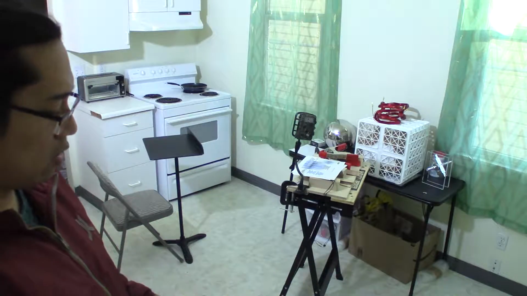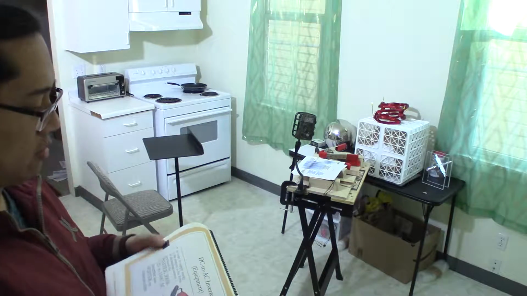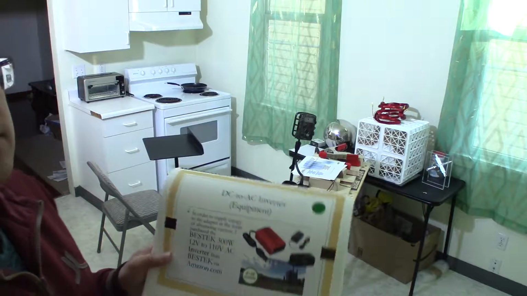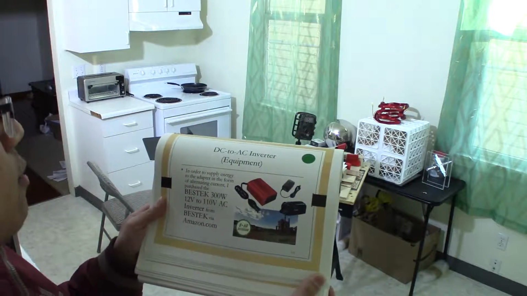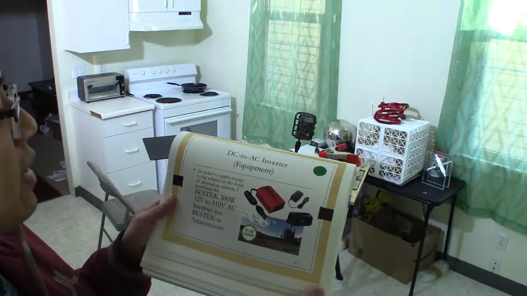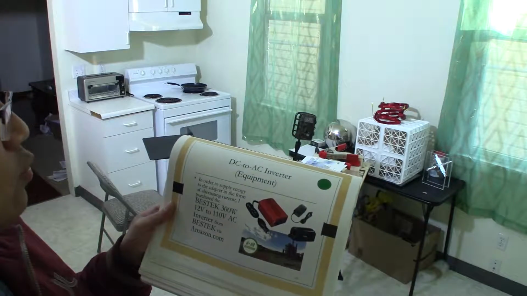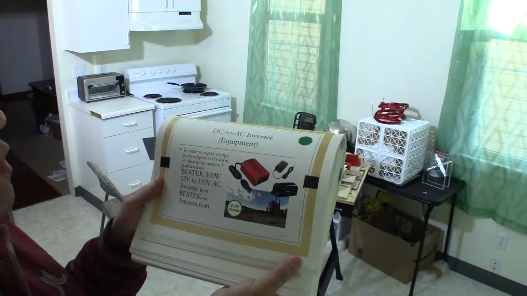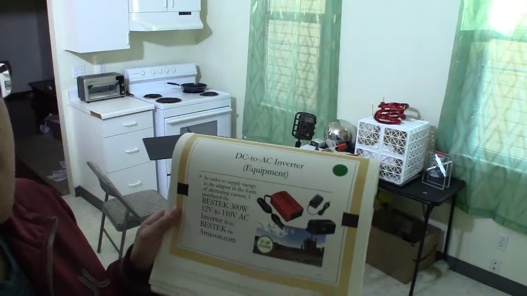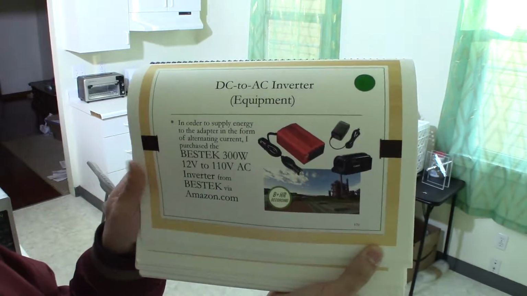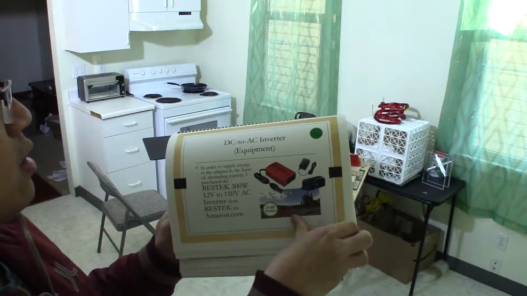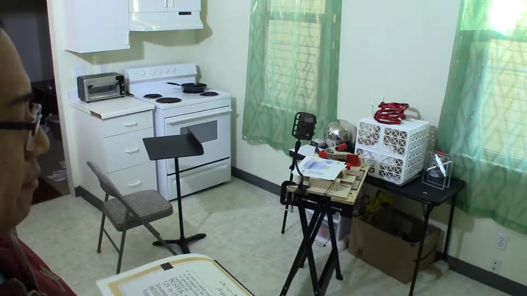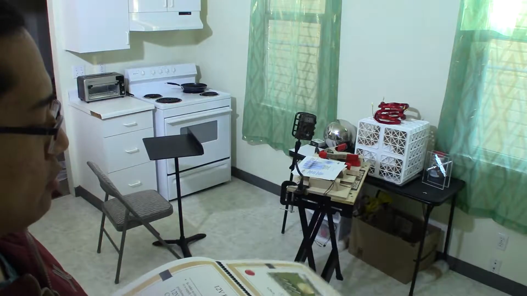Okay, so basically, in order to supply energy to the adapter in the form of alternating current, I purchased the Best-Tech 300 watt 12 volt to 110 volt AC inverter from Best-Tech via Amazon.com. Okay, so to supply energy to the adapter from alternating current.